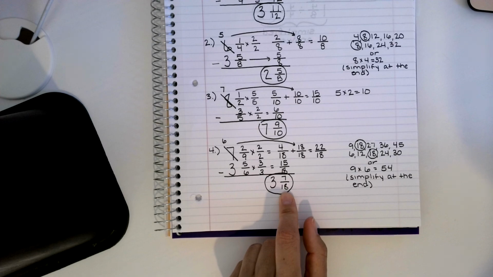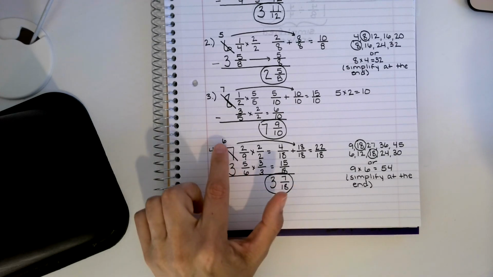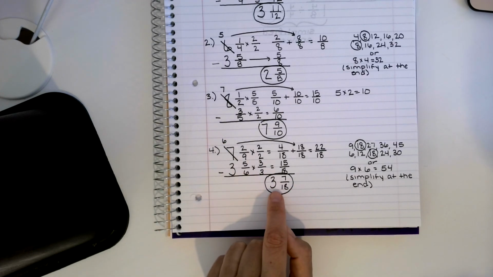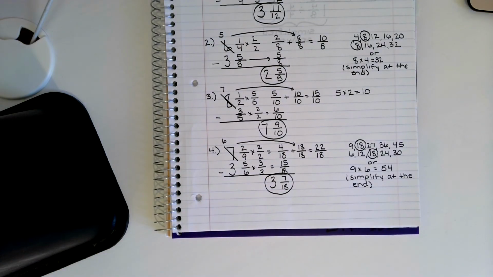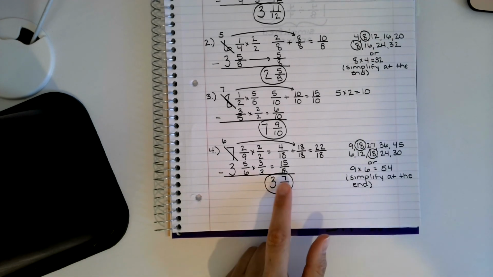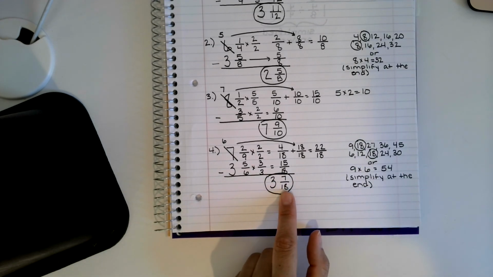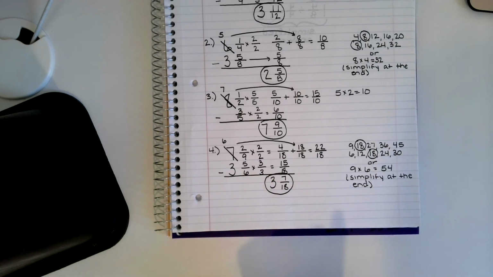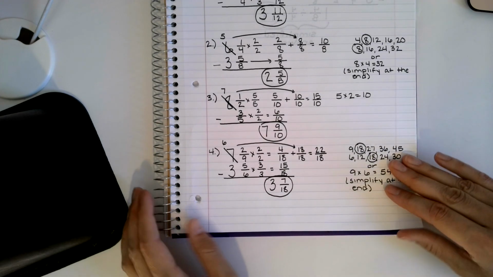So now you have 7/18. Then 6 minus 3 is 3. So 7/18 is your final answer because 7 is a prime number and it can't go into 18 at all. So they can't be evenly divided by the same number besides 1. So 3 7/18 is the answer for number 4.